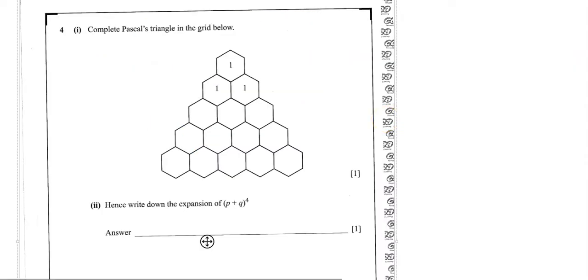Okay, question 4 says complete Pascal's triangle in the grid below. So this one here and this one add together to give the number below, so that's 2. And then you've got 1s along the outside. And then this 1 and this 2 add together to give you 3. Likewise, this 2 and this 1 add together to give you 3. So the next row, it's going to be 3 and 3. Then this 1 and 3 add together to give 4. 3 and 3 add together to give 6. And 3 and 1 add together to give you 4.